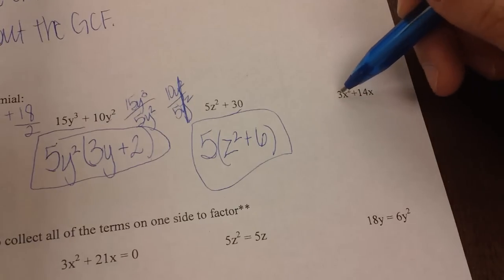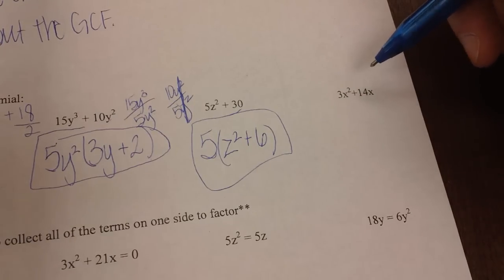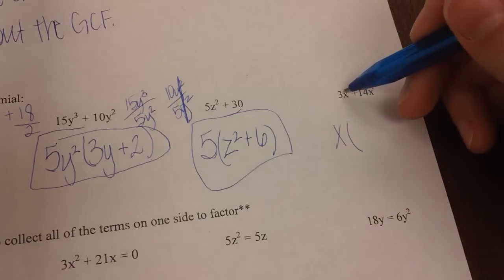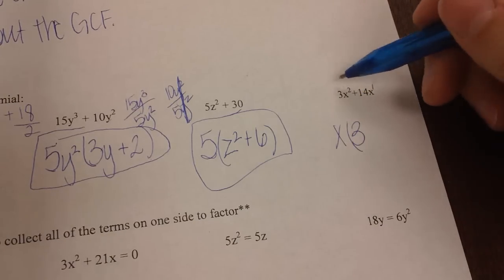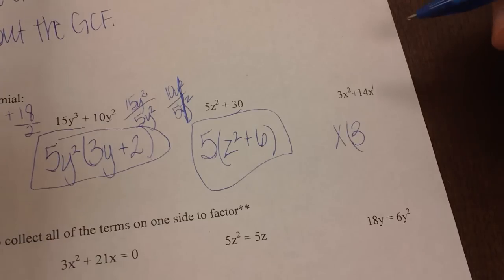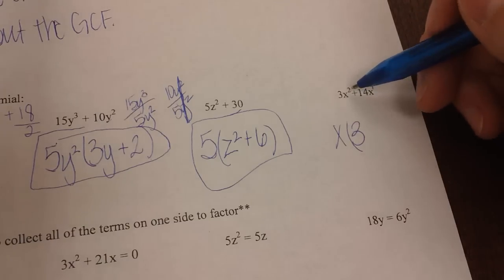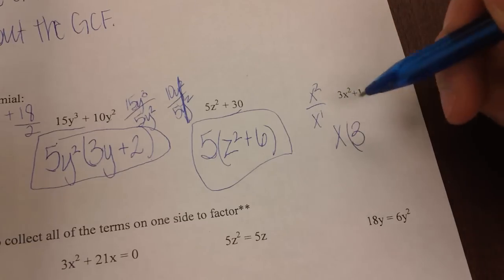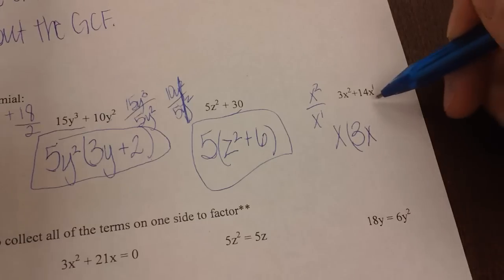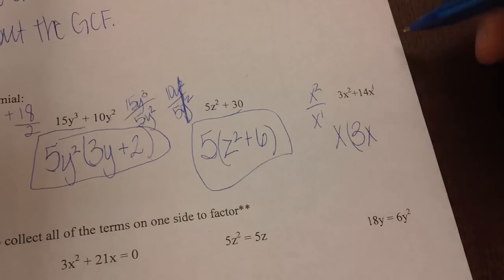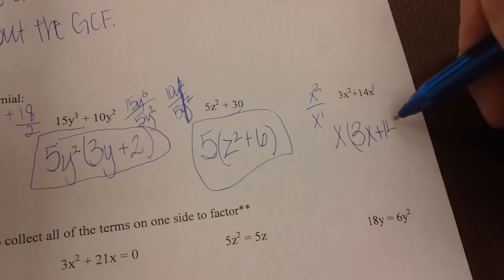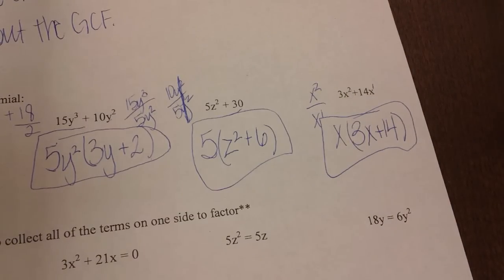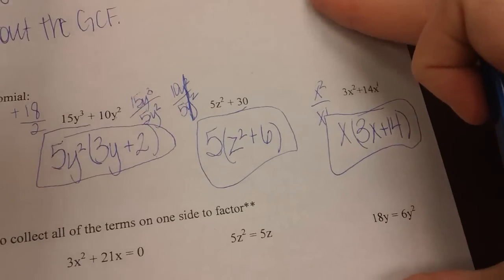And the last one, 3 and 14 I can't pull anything out of, but I have x squared and x to the first, so I can take out an x. So my numbers stay the same because I'm not dividing out any numbers. And x squared divided by x, 2 minus 1 is 1. And then 14x divided by x, the x's cancel out and I'm left with just 14. So it's kind of like backwards of distributive property.